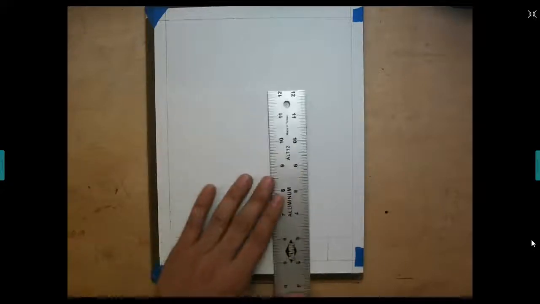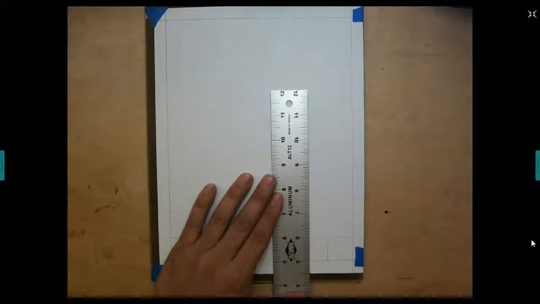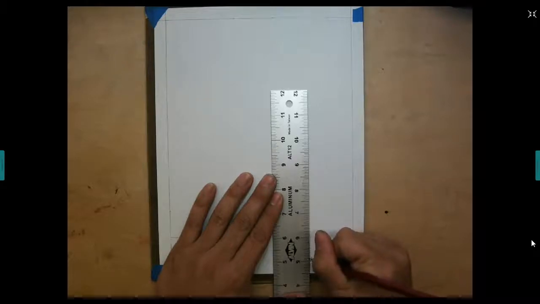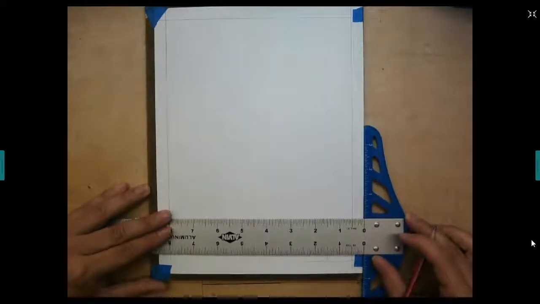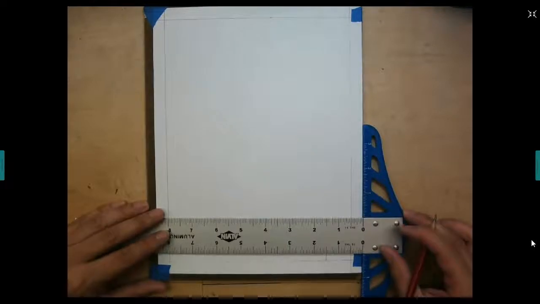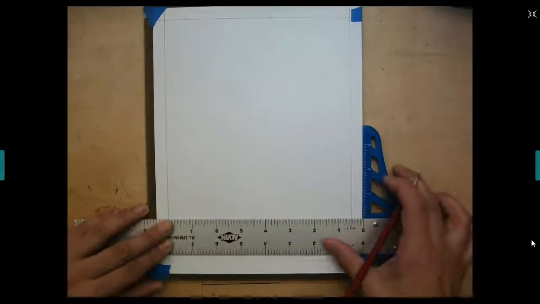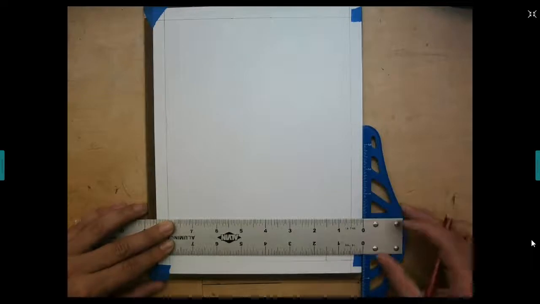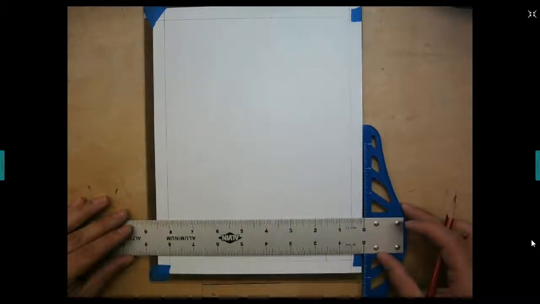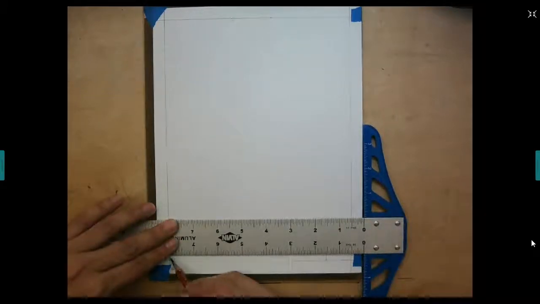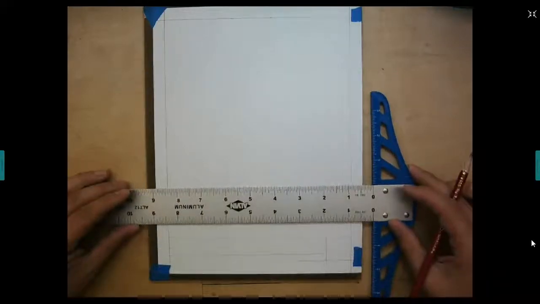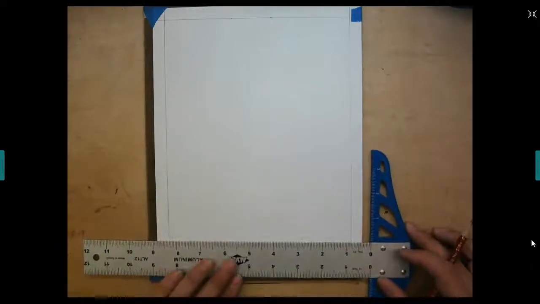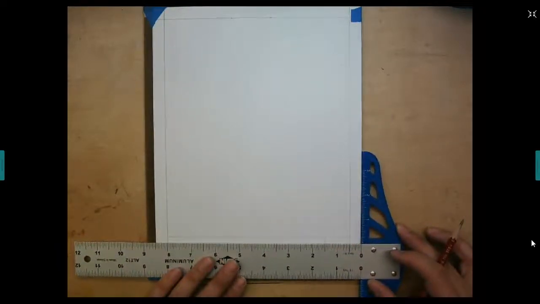And just for good measure, I'm going to draw another 1/4 inch line over here. 1, 2, 3, 4. Looks pretty good. And we're going to draw another 1/4 inch this way.